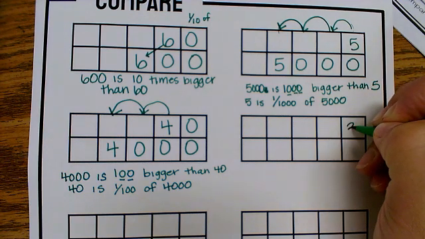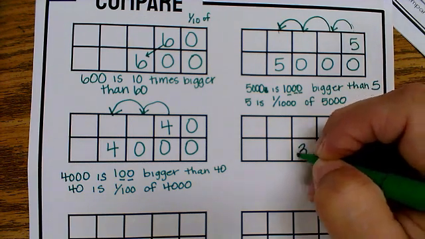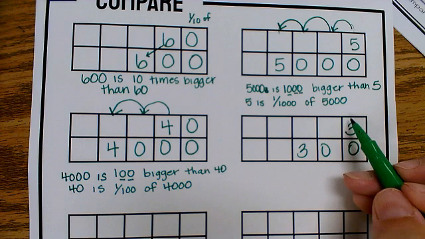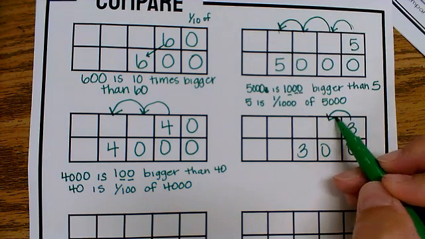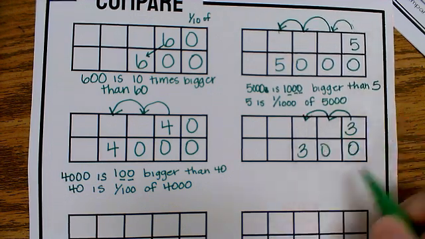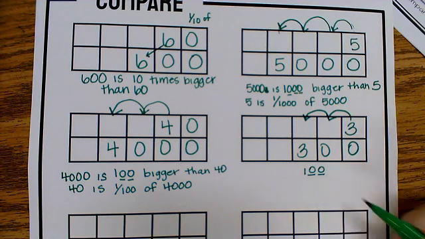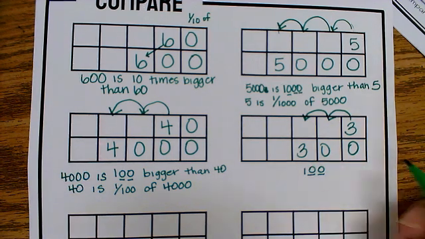Let's do 3 and 300. So again, I need to see how many shifts take place. There's 1, 2, and those 2 shifts tell me I need 2 zeros, making it 100 times bigger or smaller.